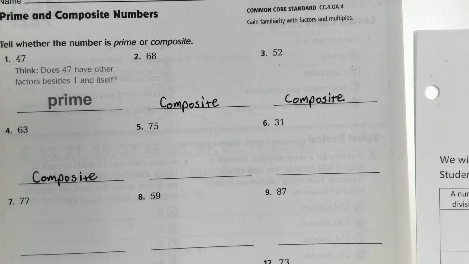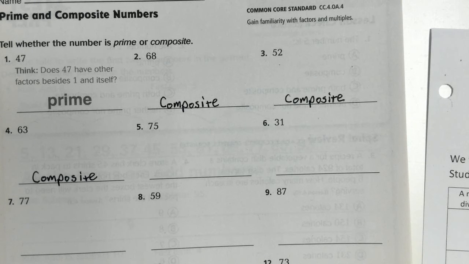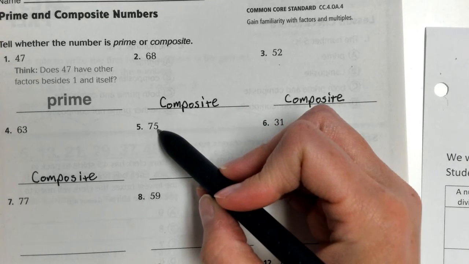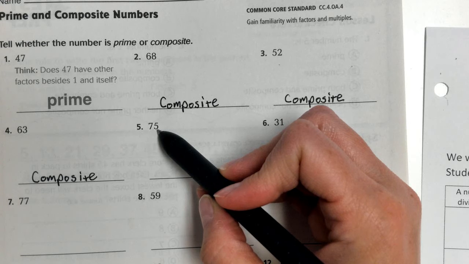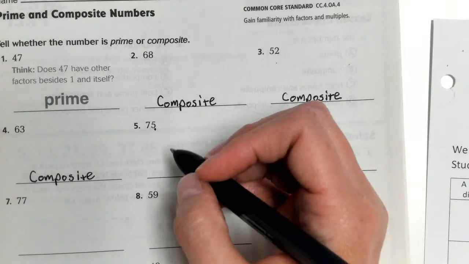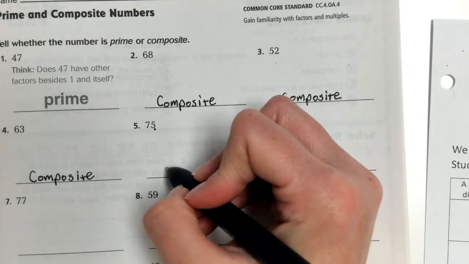All right, 75. Is 75 divisible by 2? No. Is 75 divisible by 3? What do I do to determine if it's divisible by 3? Add the digits together. 7 plus 5 is 12. Is 12 a multiple of 3? It is. So 75 is composite.